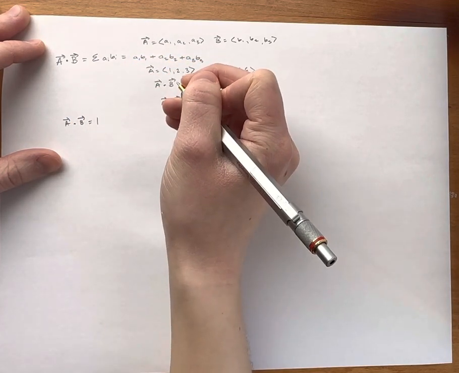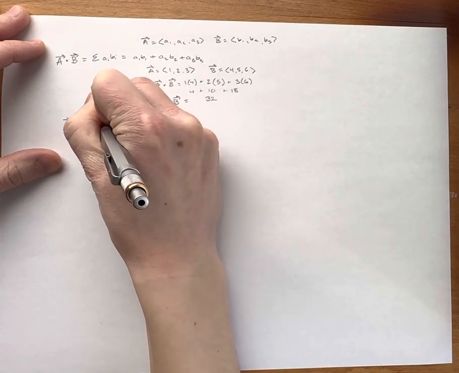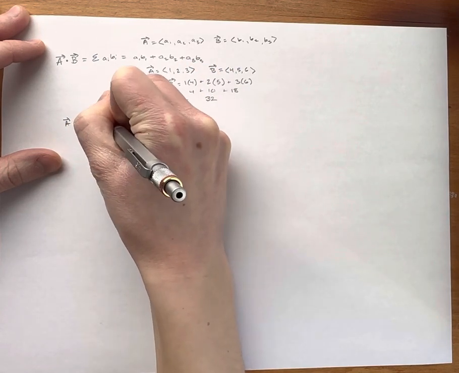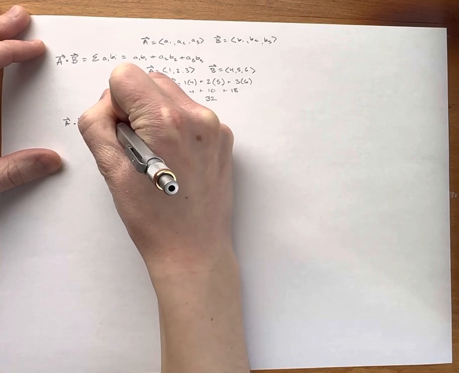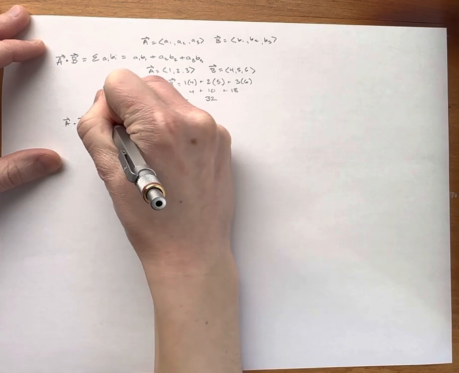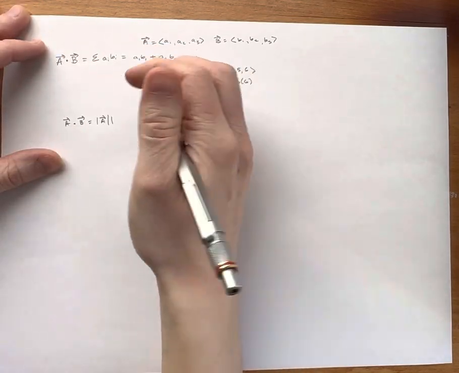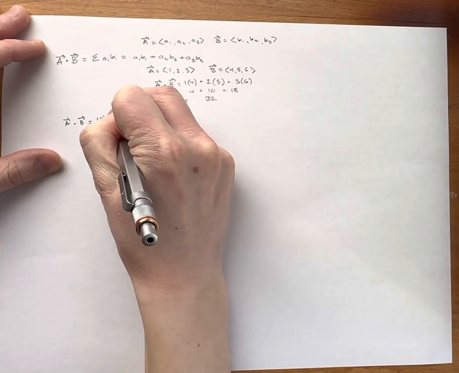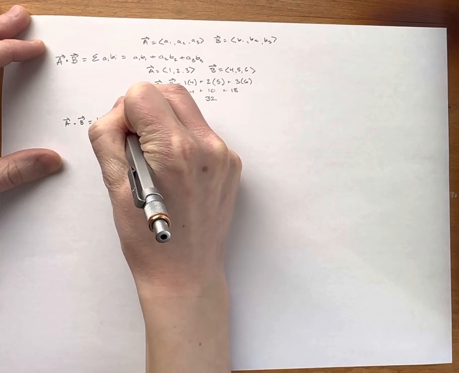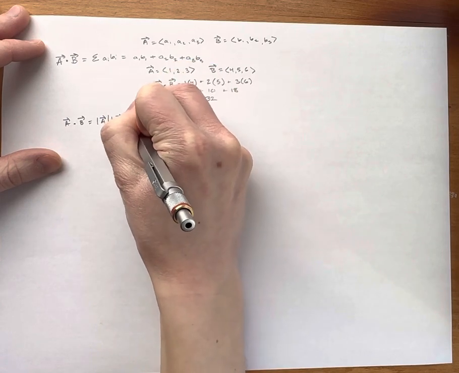taking the magnitude of A, that's what the absolute value is. The magnitude of vector A, the scalar quantity attached to A, times the magnitude of B times the cosine of theta.